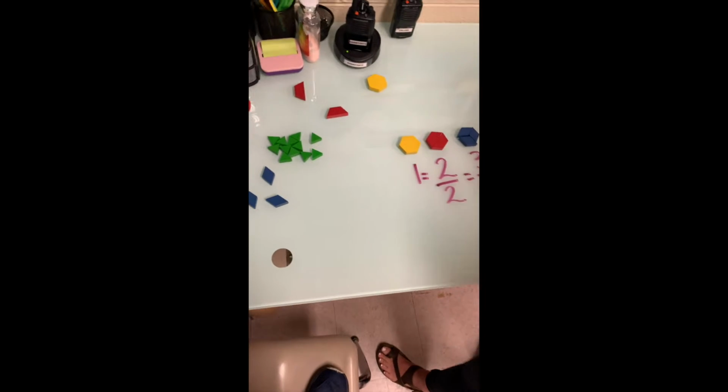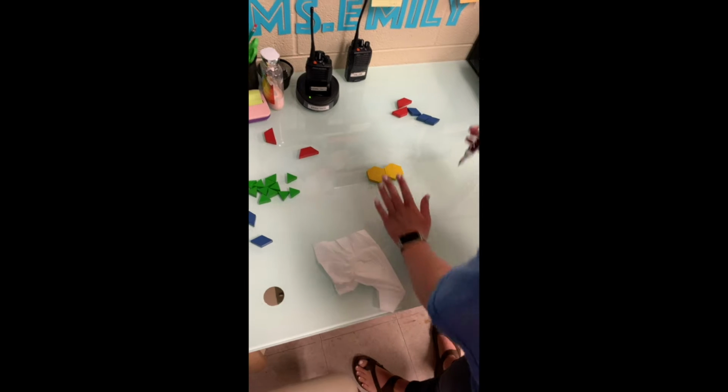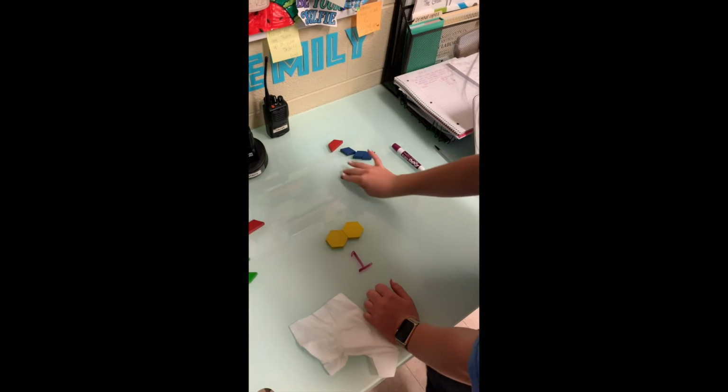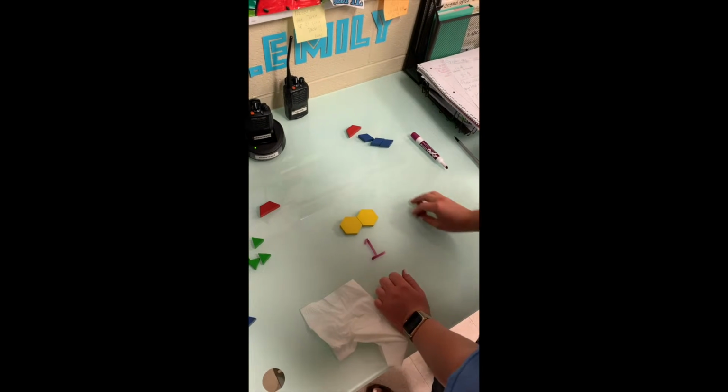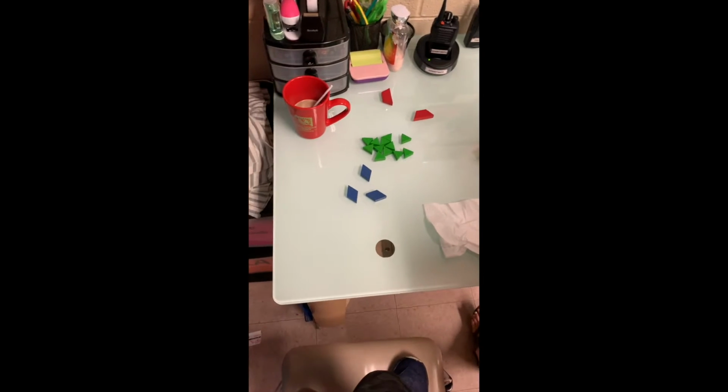Okay? Then another thing you could do is by defining your new whole. So I might define my new whole as 2 yellow hexagons. So one is not equal to 1 yellow hexagon anymore. 1 whole is 2 yellow hexagons. So I might ask them, how many red trapezoids, or what is the fraction equivalent of 1 red trapezoid compared to the new 1 whole?